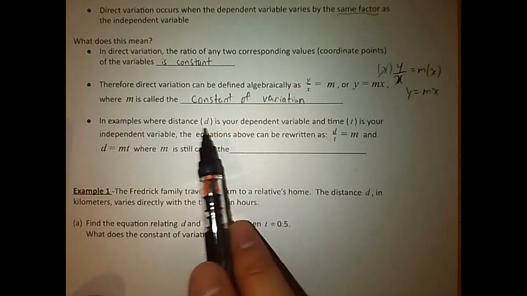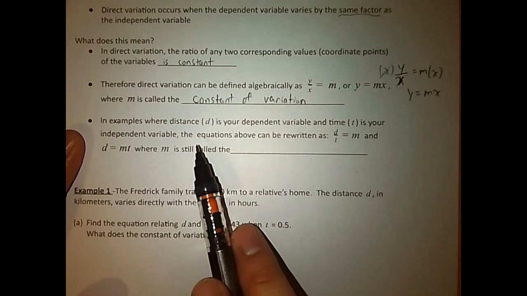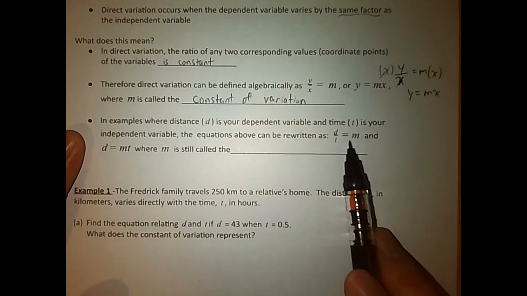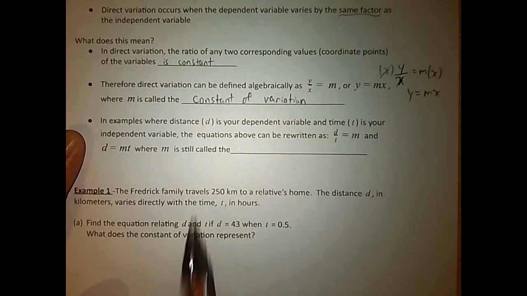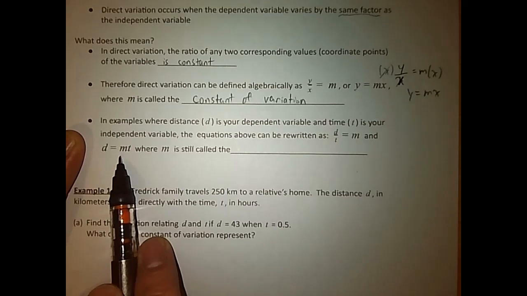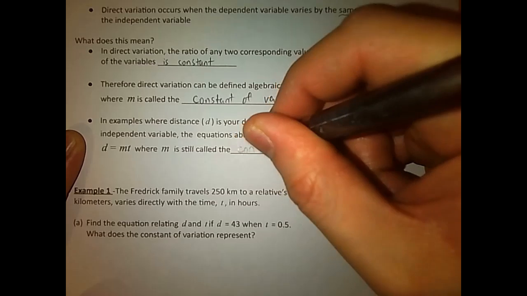So in examples where distance is your dependent variable and time is your independent variable, the equations above can be written as distance over time is equal to m. And if I wanted to, again, just get rid of the fraction, distance is equal to m times t, where m is still called the constant of variation.